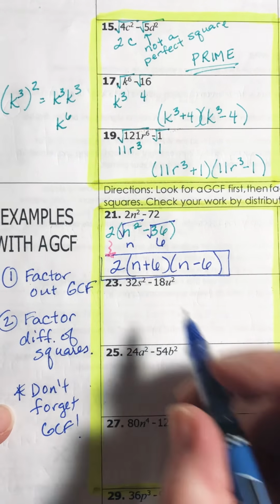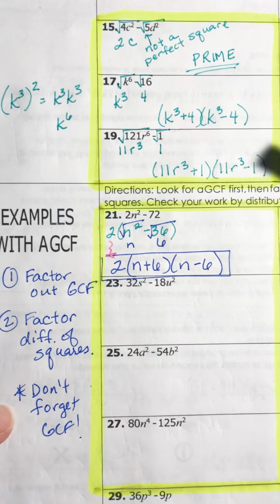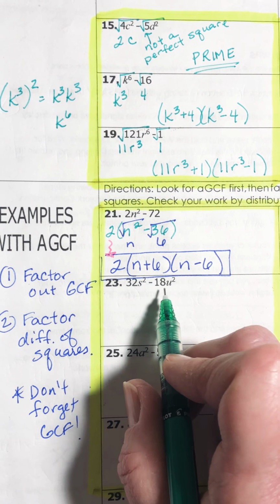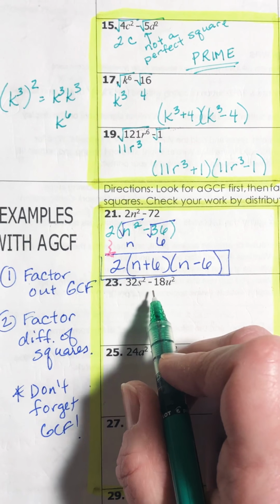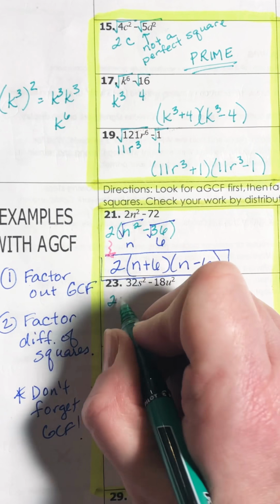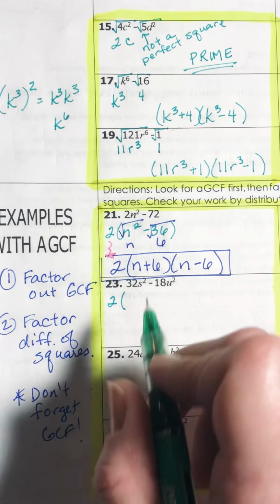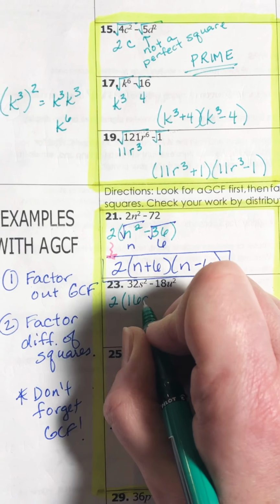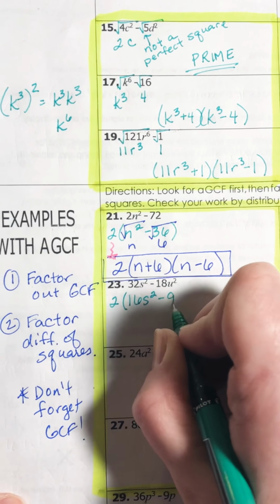So let's do a couple more together. I'm going to look for the greatest common factor of 32 and 18. And again, the biggest number they have in common is just a 2. So the 2 is my GCF, and I'm going to divide both of those by 2. So that gives me 16s squared minus 9u squared.